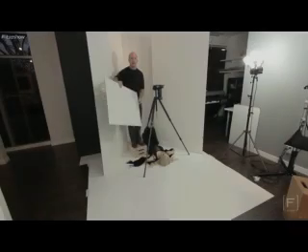And very simple one light setup. Again, just a lot of bounce back. Lauren, you look great.